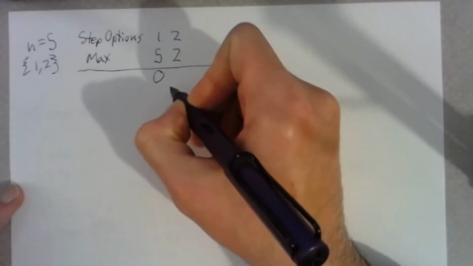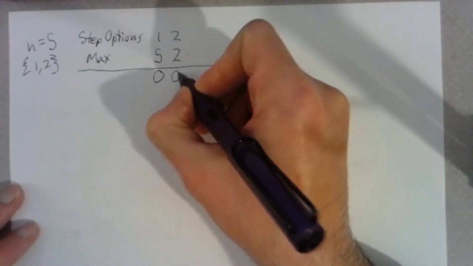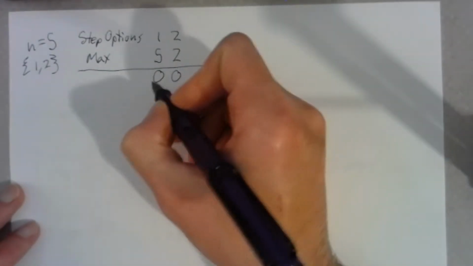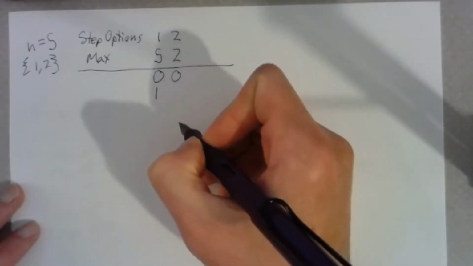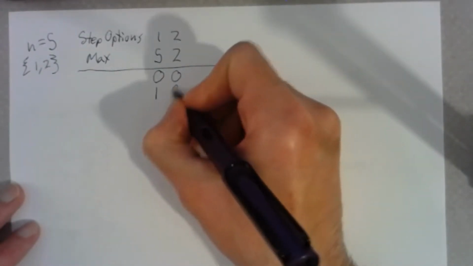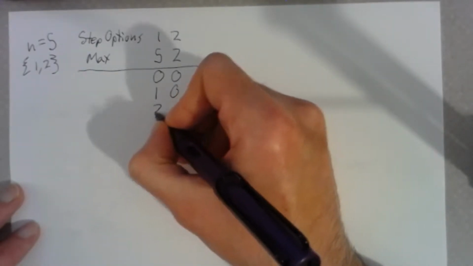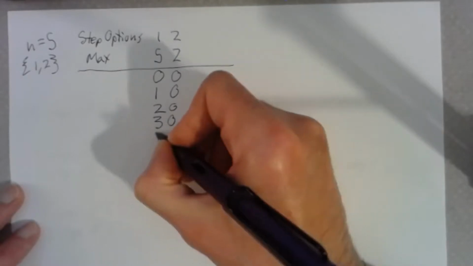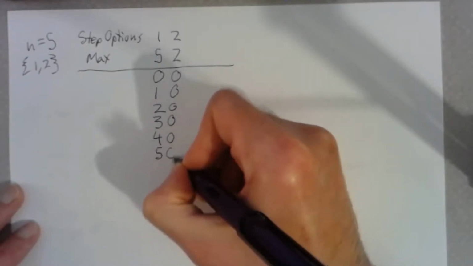So the base case, I could have 0 of length 1, 0 of length 2. I could do 1 of 1, 0 of 2, and just continuing this on, I would do 2, 0, 3, 0, 4, 0, 5, 0.